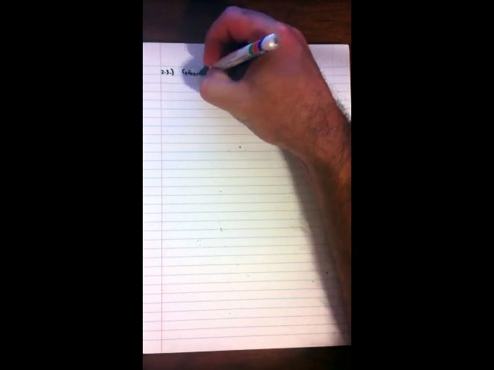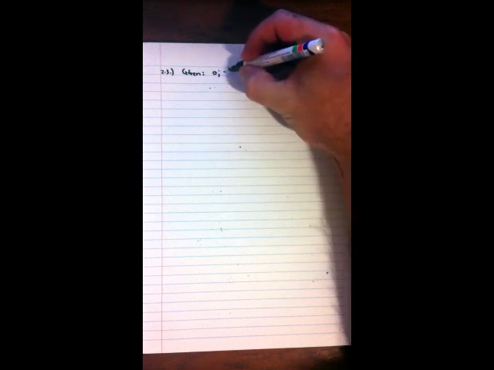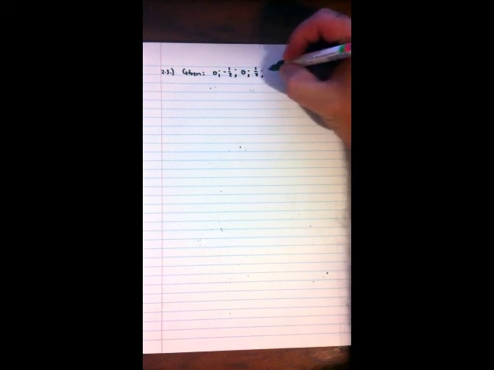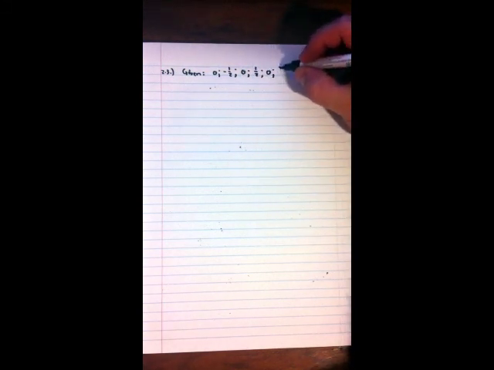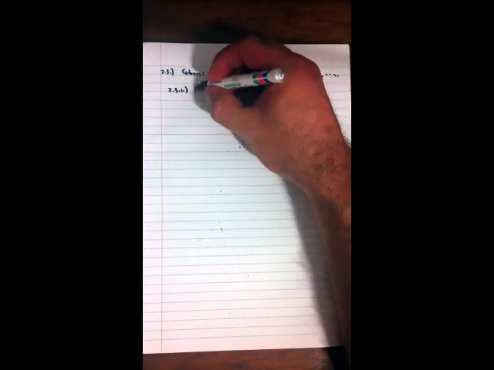Now, question 2.3. They give us a certain sequence. They say given 0, negative a half, 0, 1/2, 0, 3 over 2, 0, 5 over 2, 0, etc. Given that, 2.3.1, find the 191st term of the sequence.